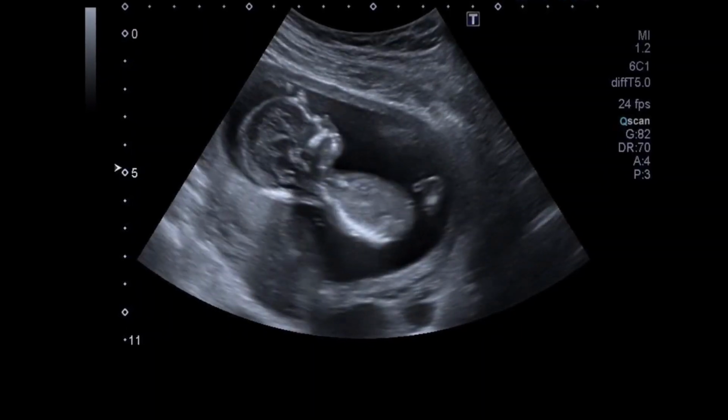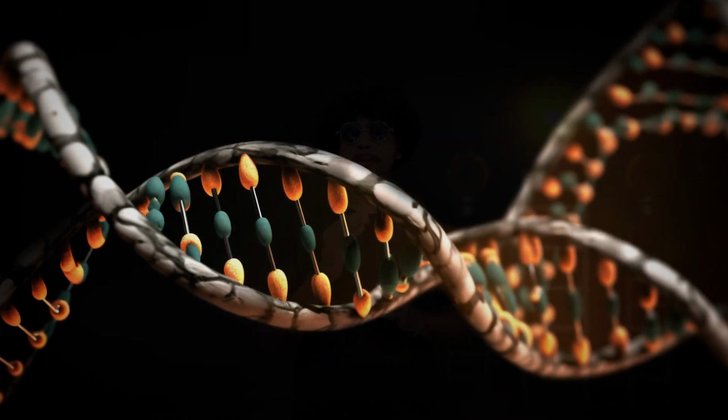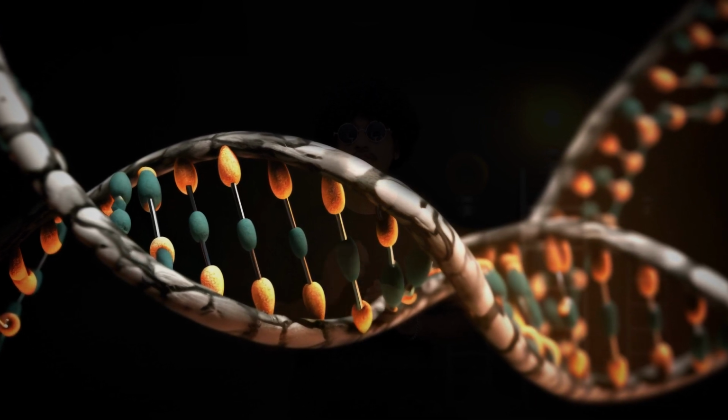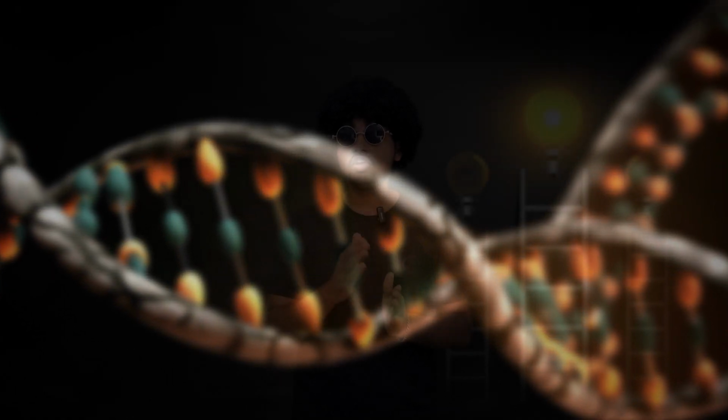When cells divide or organisms reproduce, DNA must replicate itself faithfully to pass on the genetic information. This process ensures that each new cell or organism receives an identical copy of DNA. Through the precise pairing of nucleotides, DNA replication maintains the integrity of genetic instructions and allows for the growth, development, and regeneration of all living beings.